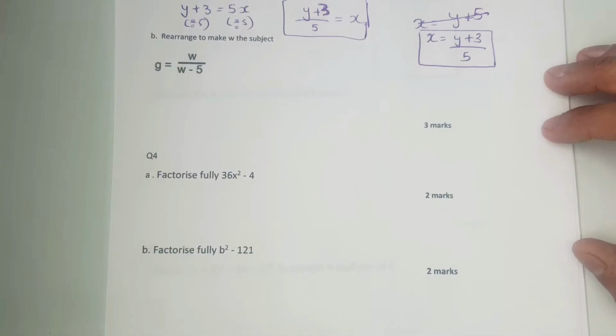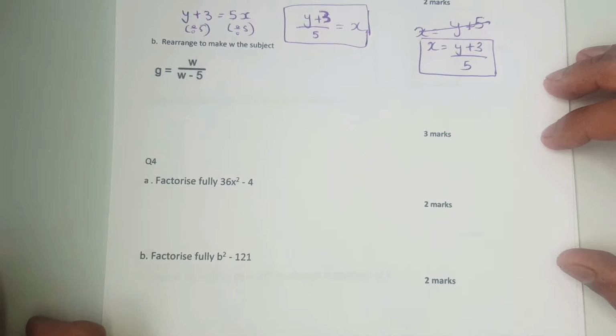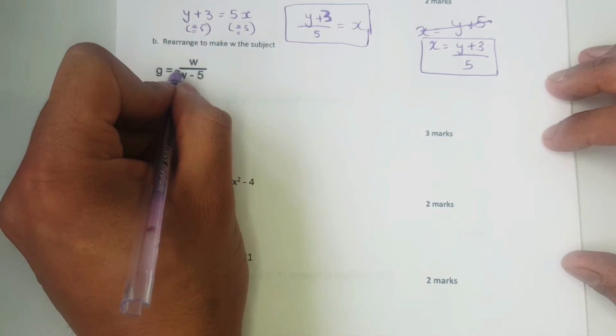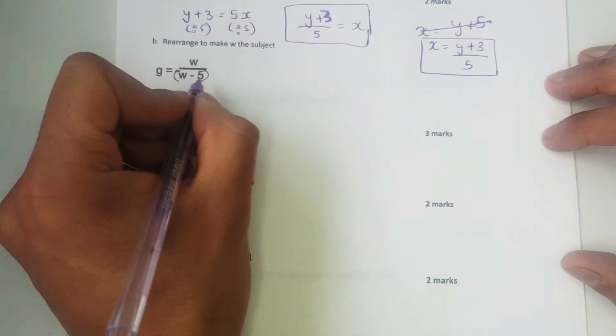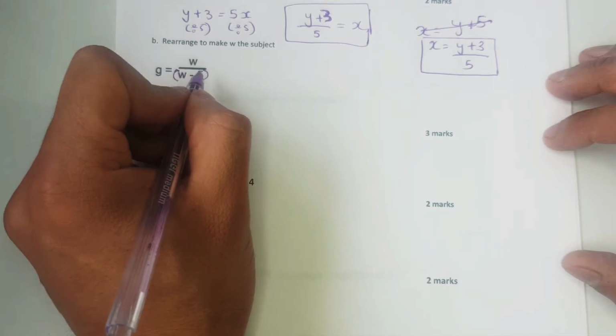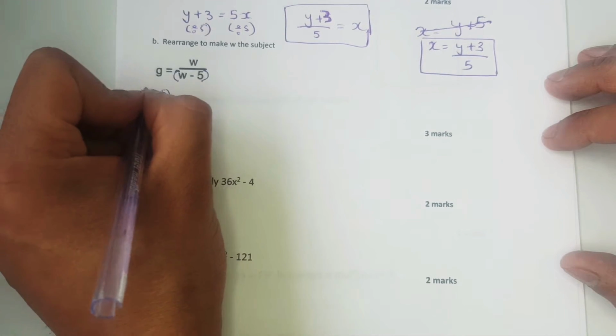Question B is slightly trickier in that we have an expression on the denominator of this fraction. But all we do is group it together and remove it from both sides. At the moment it's w divided by w minus 5. So remove that by multiplying both sides by w minus 5.